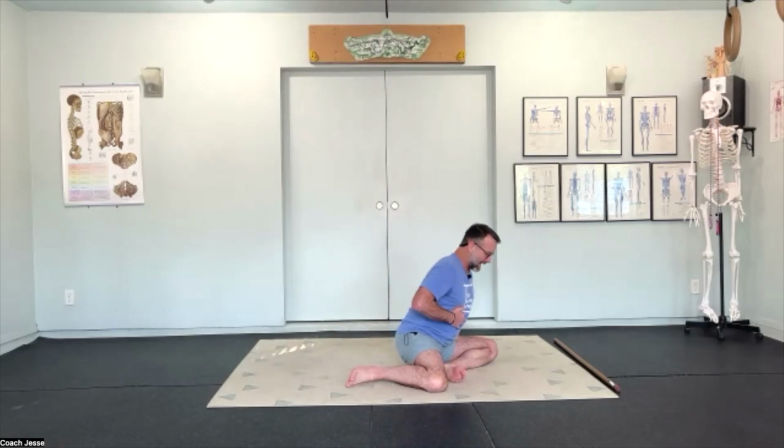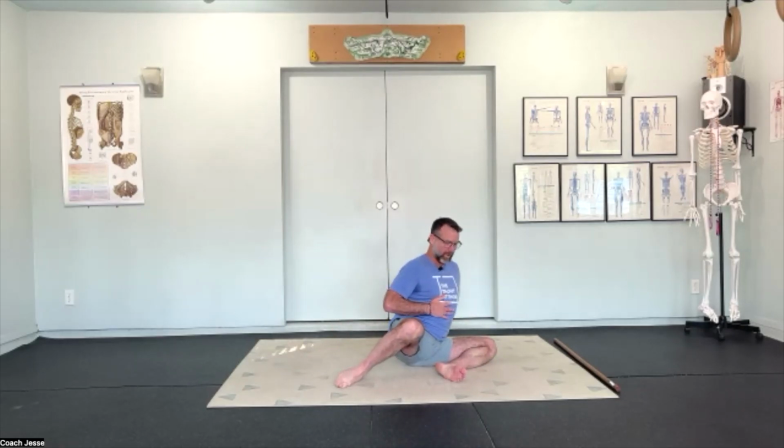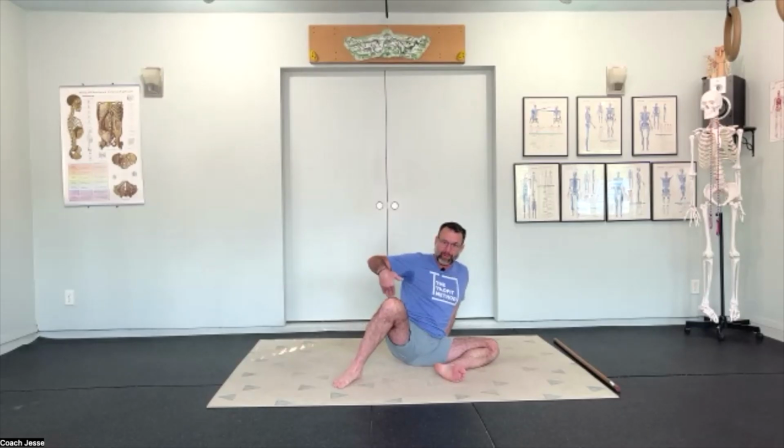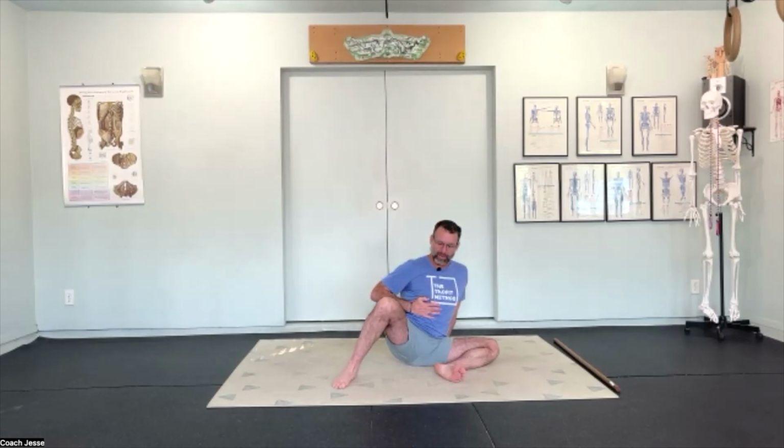As I lift that back knee, I'm slowly squeezing into it. I'm seeing how much range I have. And I want to see, do we feel the stretch more through the inner thigh? Do you feel it more through the outer front thigh? Or do you feel it more in the glute in the back? And then also, how high does that knee travel? How much range of motion do you have on this side?